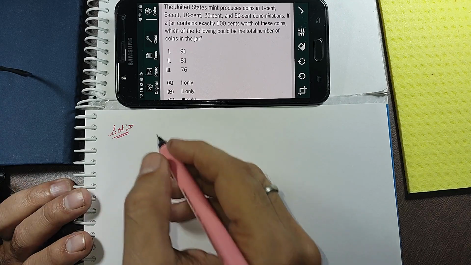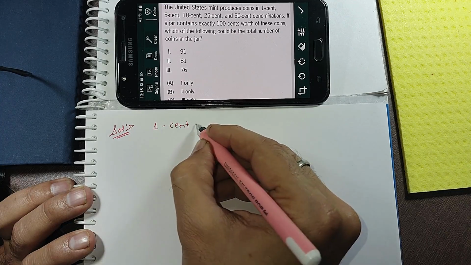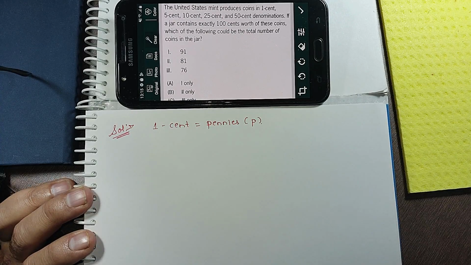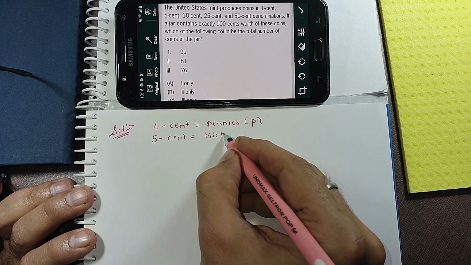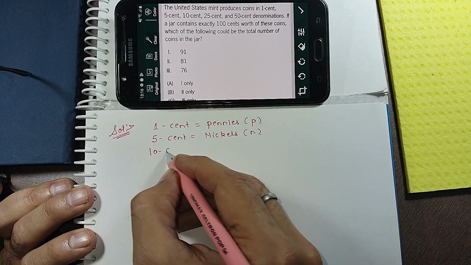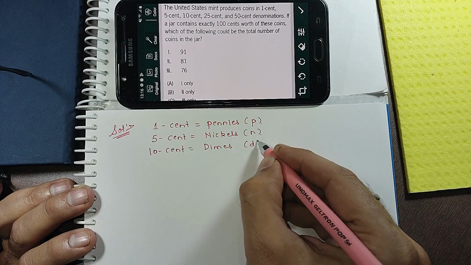So first of all, we know that 1 cent in American dollar currency is known as pennies, right? You must remember this. So let us suppose we let that number be P. Now next is 5 cent. So 5 cent is called nickels. 5 cent is nickels. So we'll represent the number of it as small n. Now next is 10 cent. So 10 cent is represented with dimes. So we'll let it be small d.